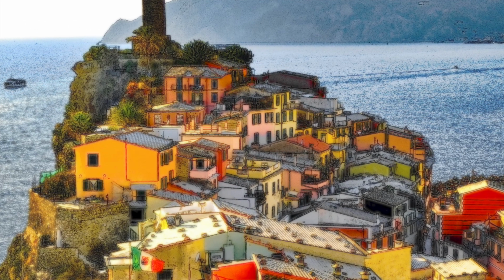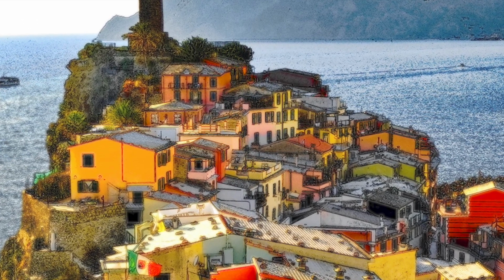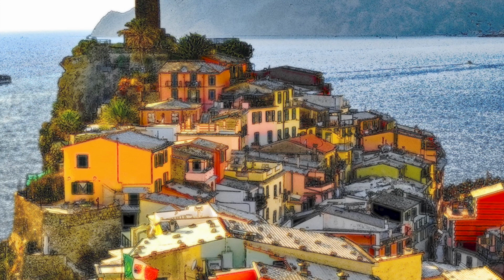Welcome back, friends. Today, we're going to make an amazing painting effect that you can apply to any photo.